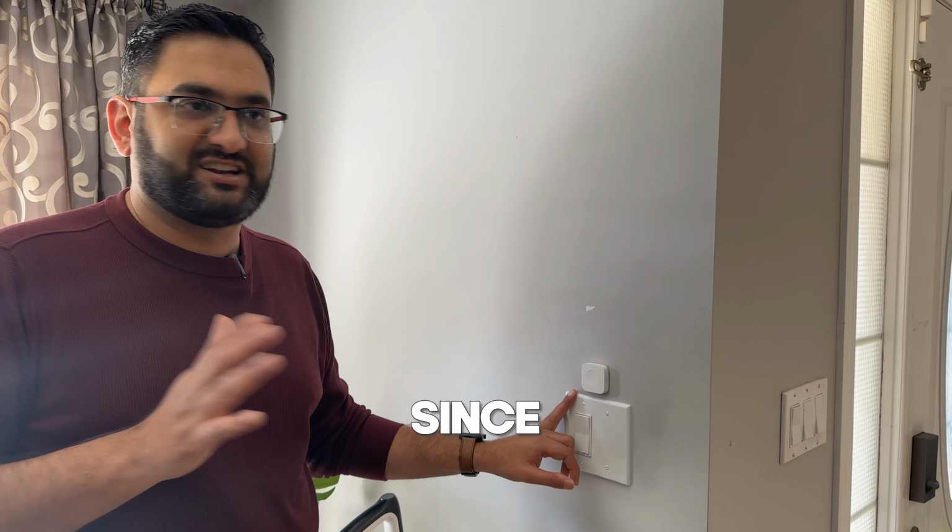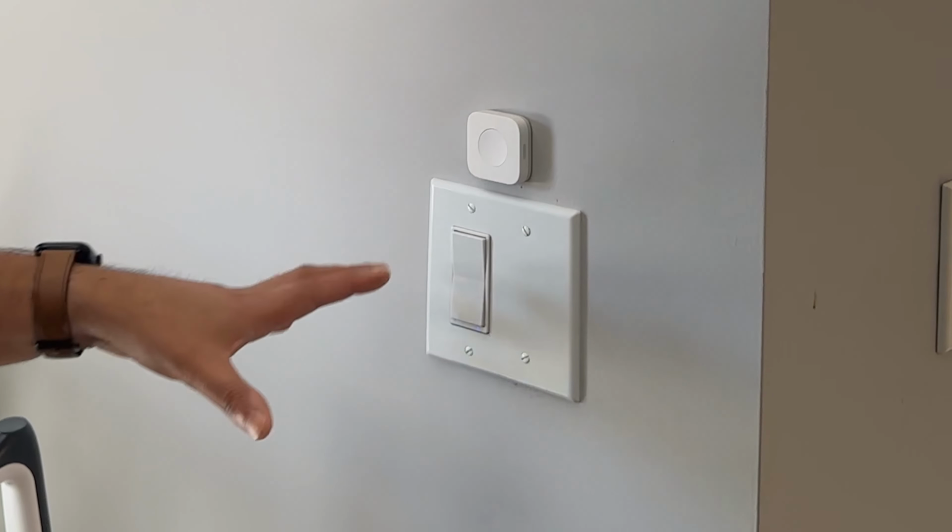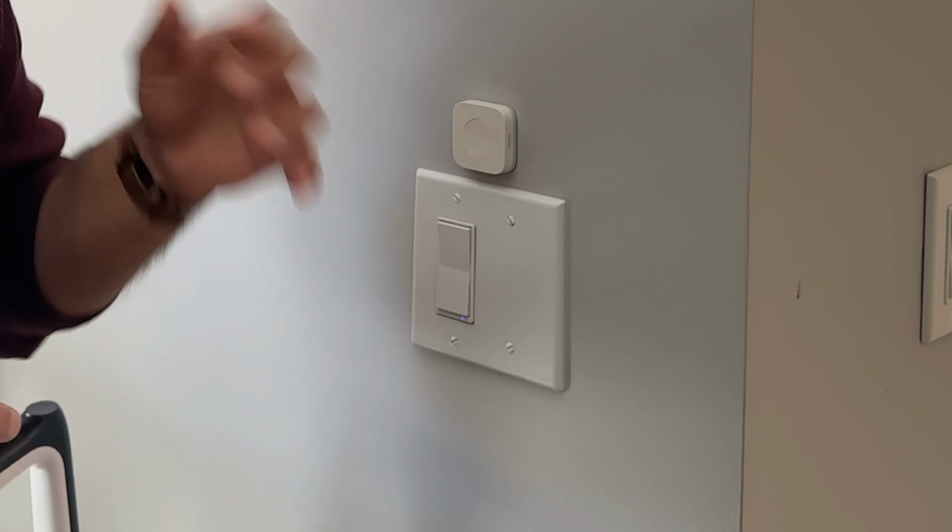These ZigBee devices, the GE smart switches, have been rock solid for the last 4 years. I have no complaints about them. They have been working really well, and that's, I think, one of the good decisions I made when I got a guy to come and help me install all these switches. I got them all at once, and I really like that.